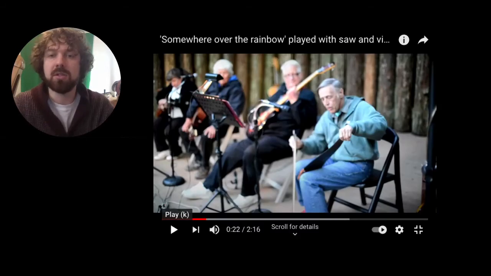So I want to show you an object that is also a musical instrument that you might not have thought of before. So this is a demonstration of a musical saw, and some people compare this to the theremin.